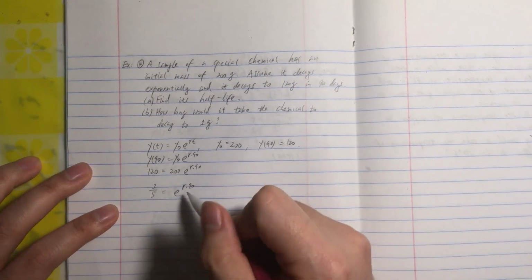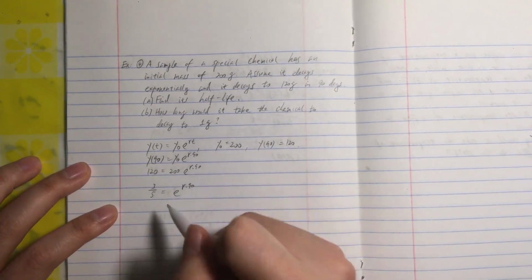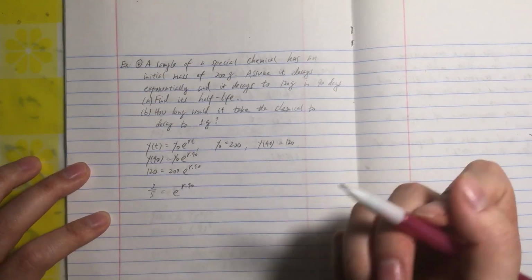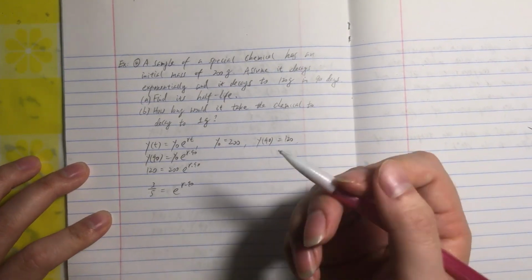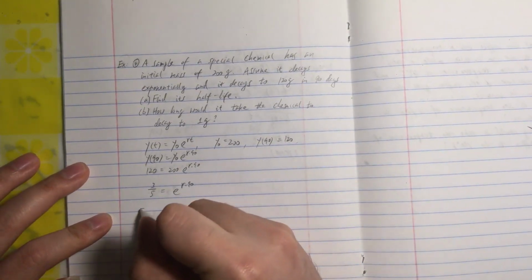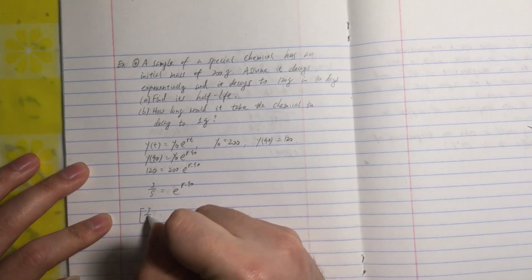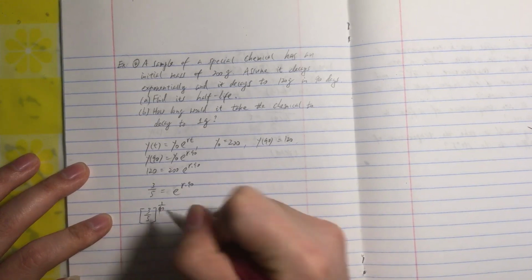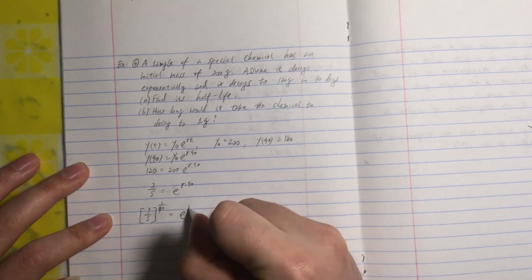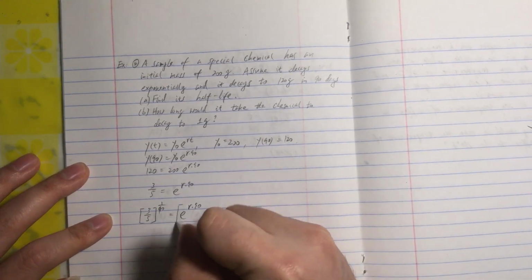Next, we try to eliminate 90 and get e to the power of r by itself. So I can raise both sides to the power of 1 over 90.